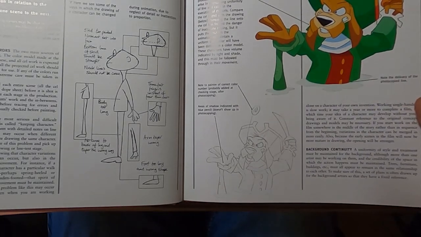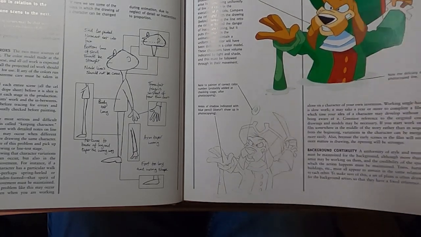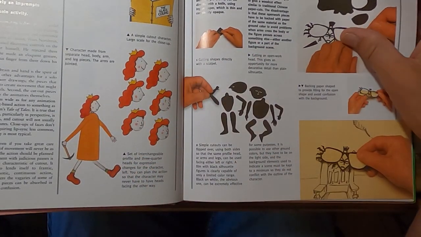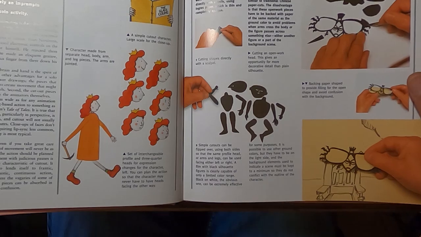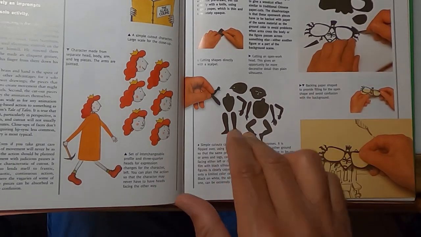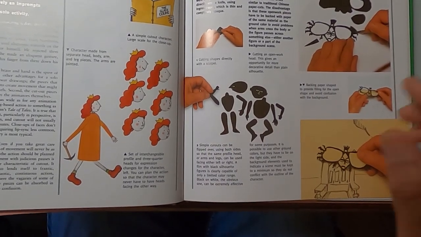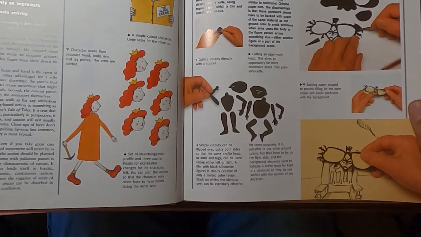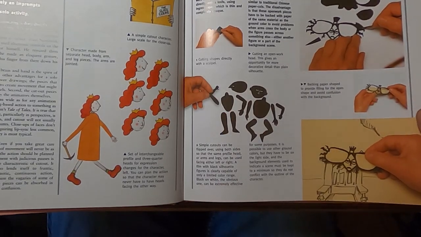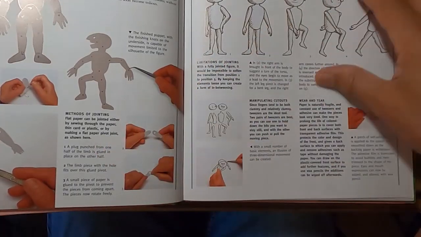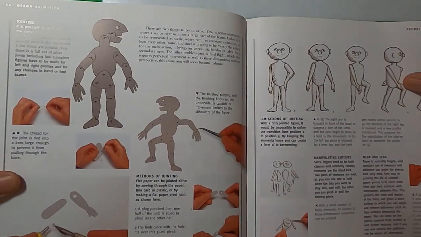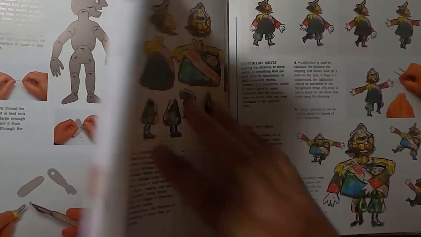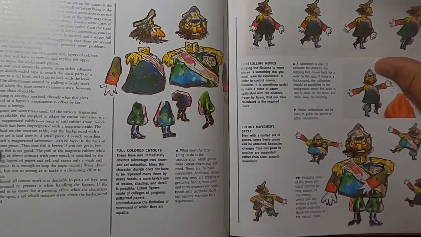Continuity. Making sure that your pictures flow from one scene to the other. Now we get into other types of animation. Cutouts. You make your puppet and hold it together somehow. Sometimes you use thread, sometimes a tiny, tiny piece of metal. So lots of different techniques in here.